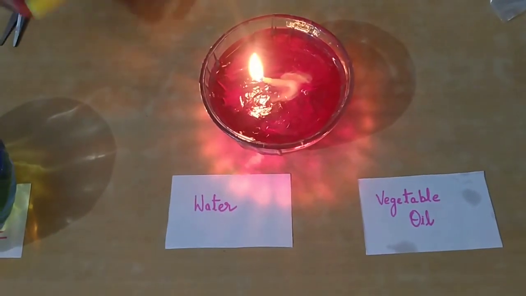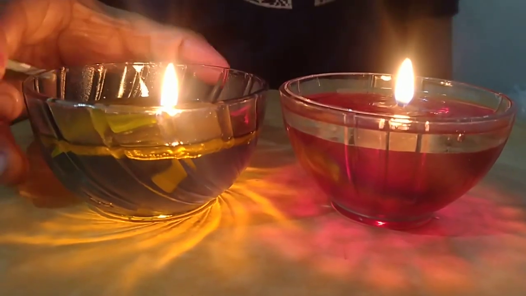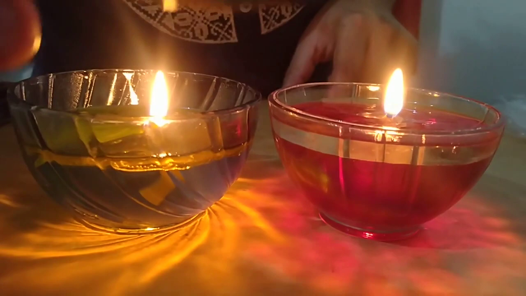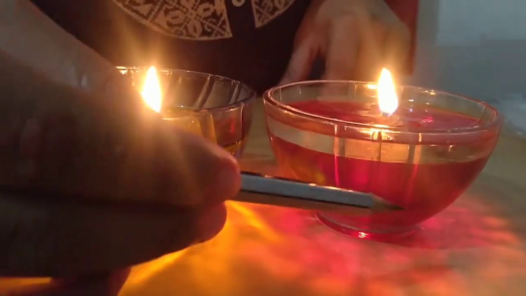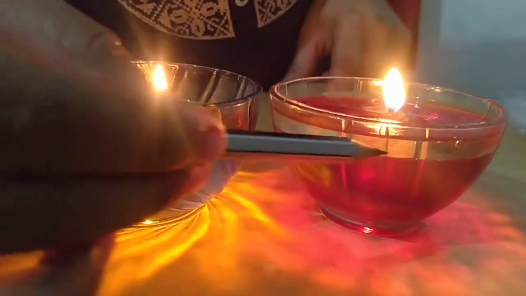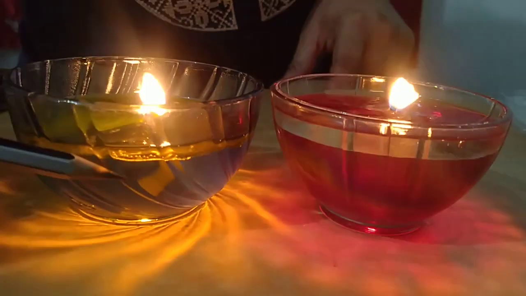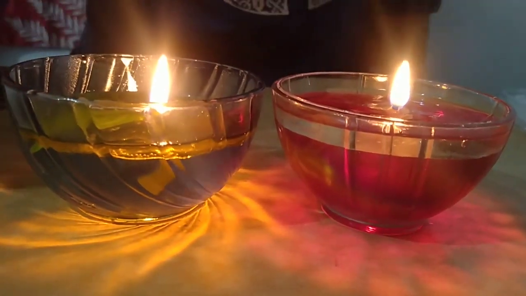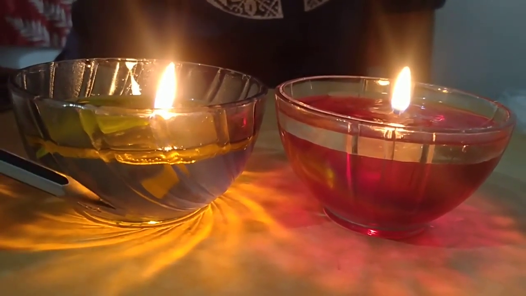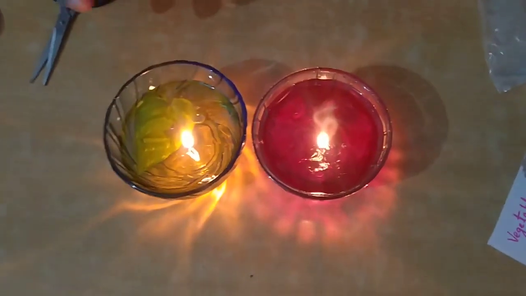Now that's all, children. This is how. Now I am placing both of the candles here. As you can see, in this red water candle, the bottom red part is your water, and the colorless layer above is your oil. Here, the yellow part above in this bowl is your oil, and the colorless part down is your water. So this is how I have made the two water candles for you.